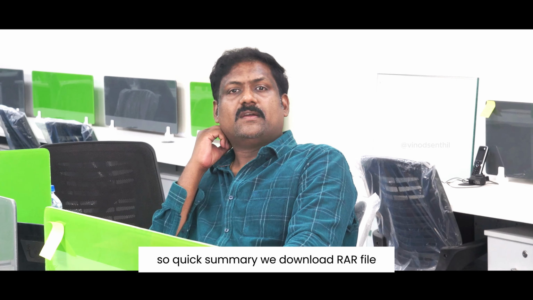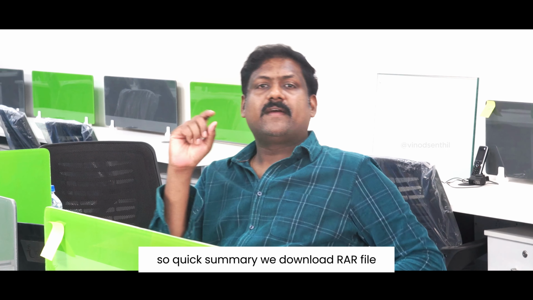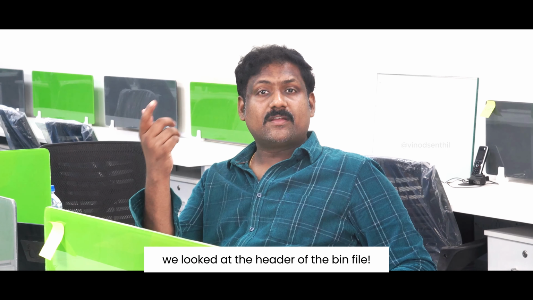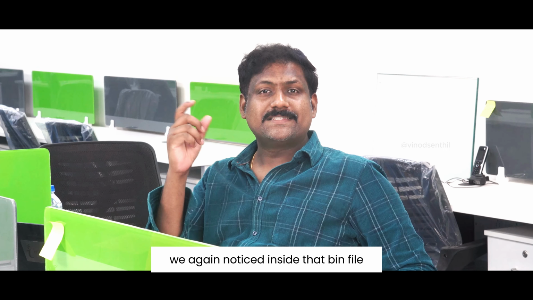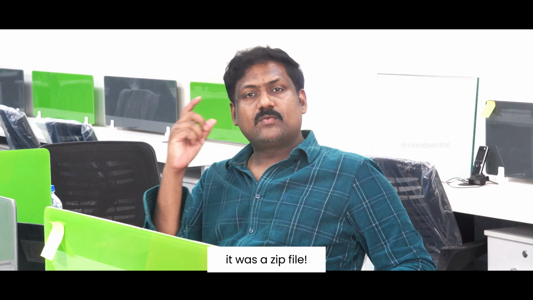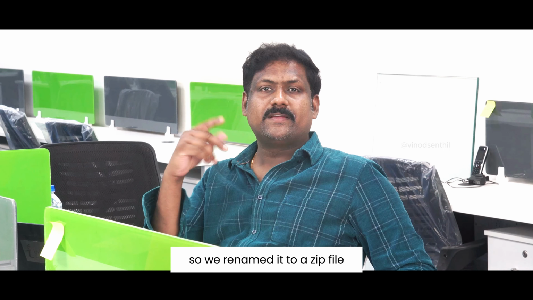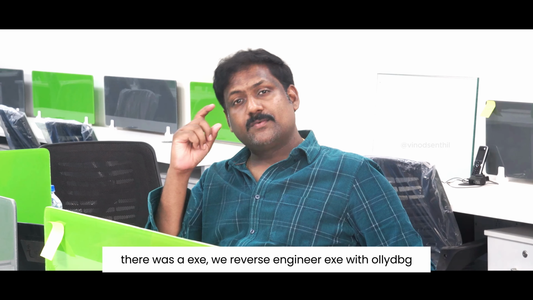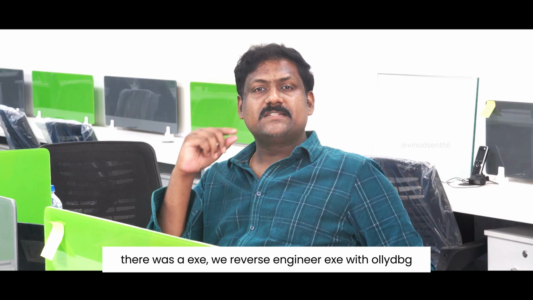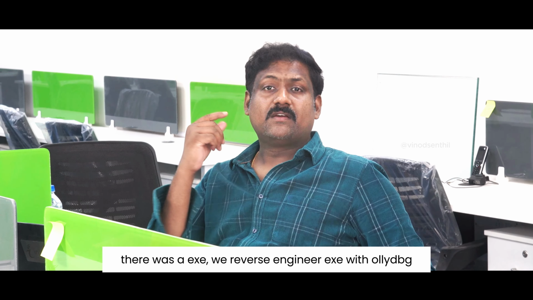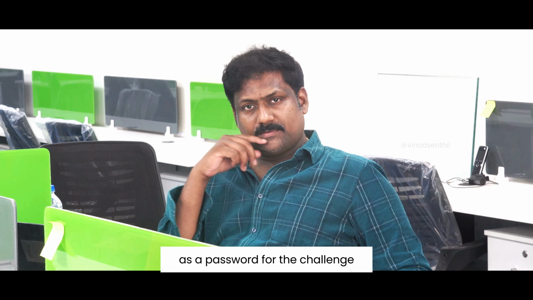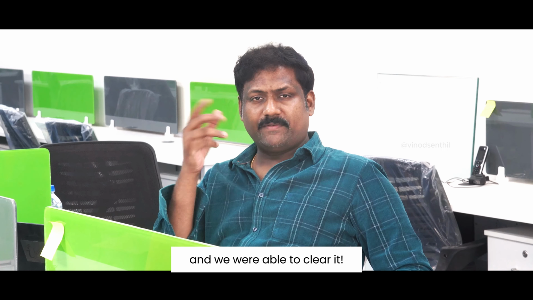So quick summary, we download the RAR file. Inside the RAR file, there was a bin file. We looked at the header of the bin file. We again noticed inside that bin file, it was a zip file, right? So we renamed it to a zip file. And inside the zip file, once again, there was an exe. We reverse engineered the exe with the OllyDbg, found the strings and used that particular password as a password for the challenge, and we were able to clear it.